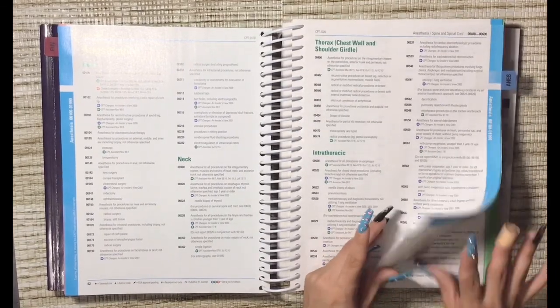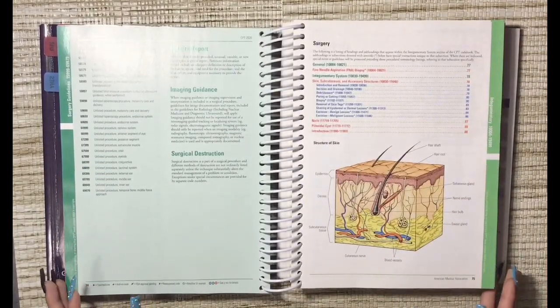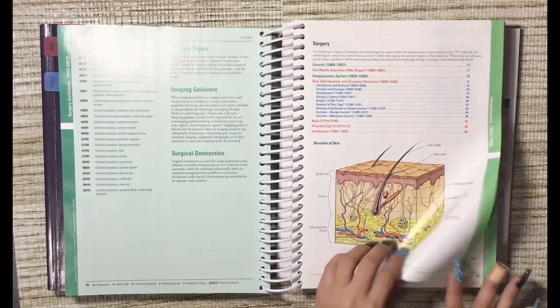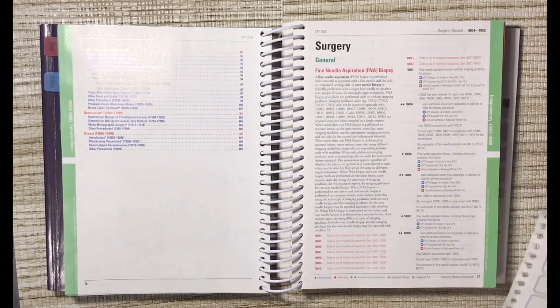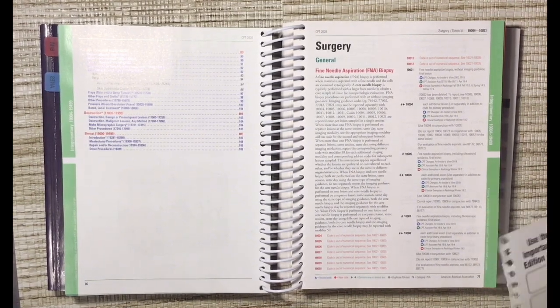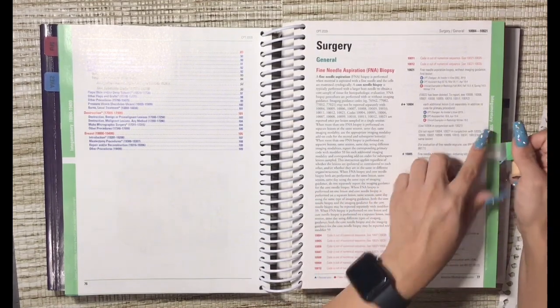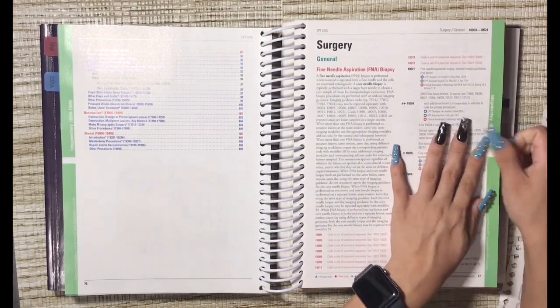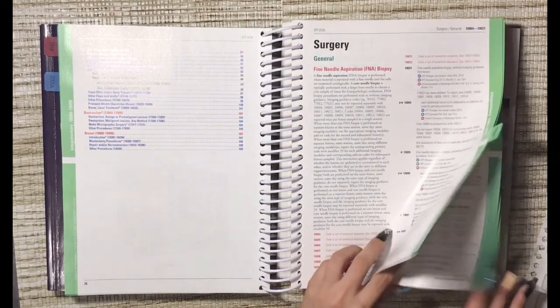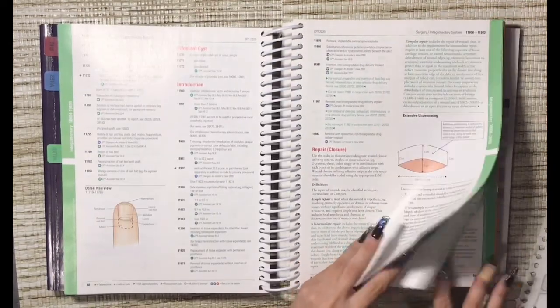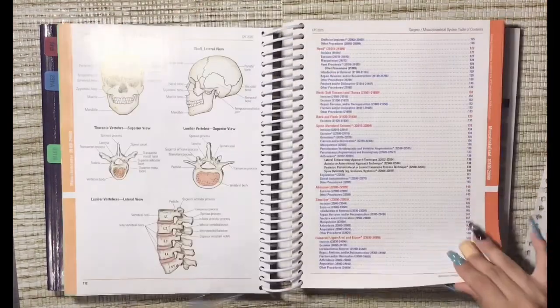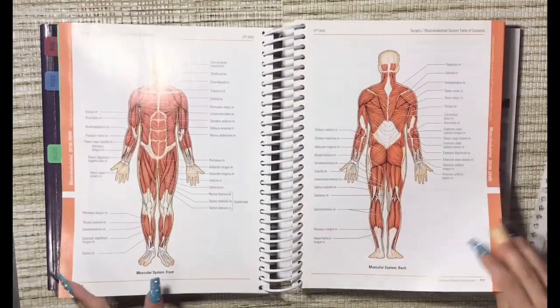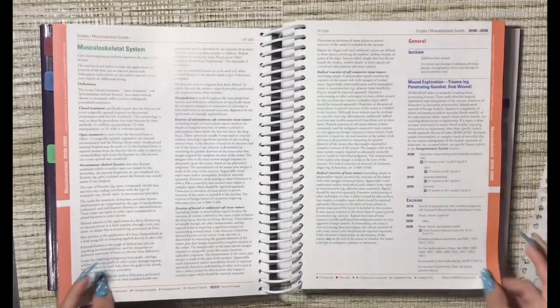All right. So now we get into the surgery section, and we have the integumentary system section that starts here. Let's go ahead and add your tab right there. Then we flip to the musculoskeletal system, and the codes start here.